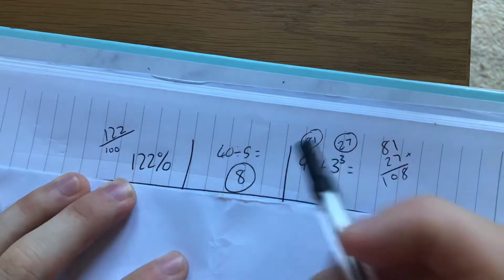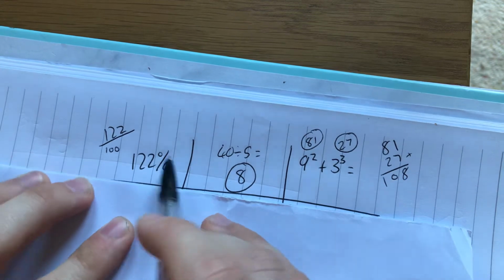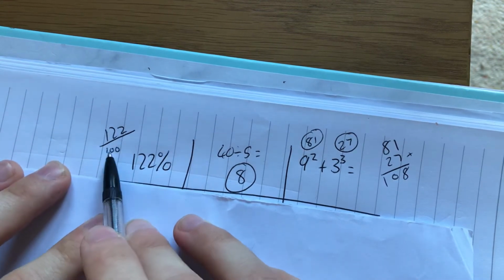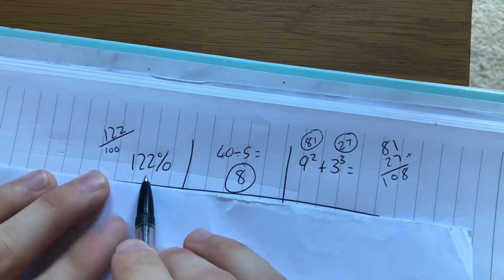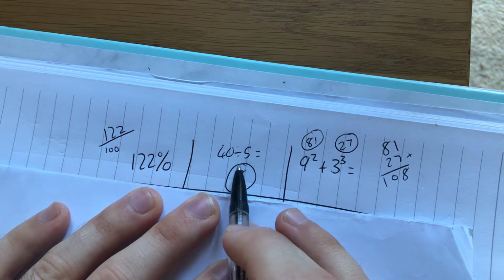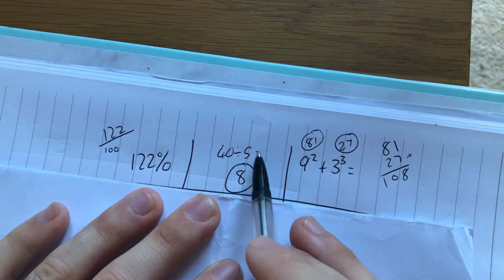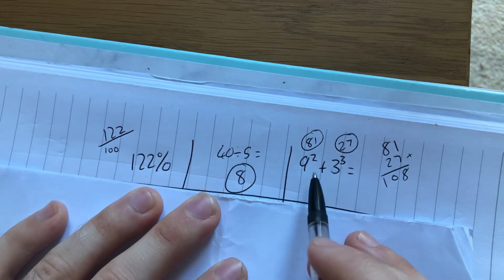We'll go across in rows today, we'll mix it up a little bit. So your first one, show 122 hundredths as a percentage. Well, you know 100 over 100 is 100%. So you've got an extra 22%, so you've got 122%. The next one, 50 divided by 5, inverse, read it backwards. Something times 5 is 40. You should know it's 8.